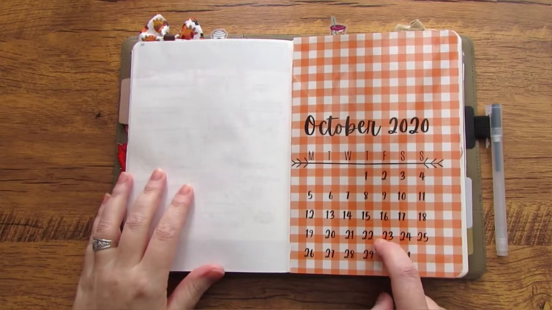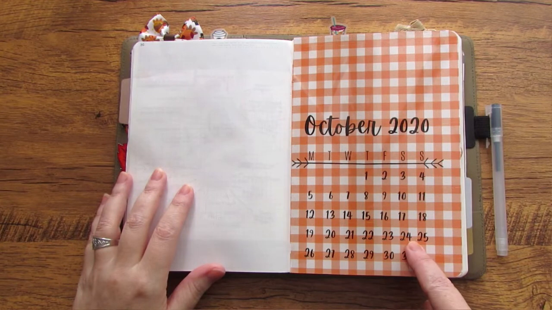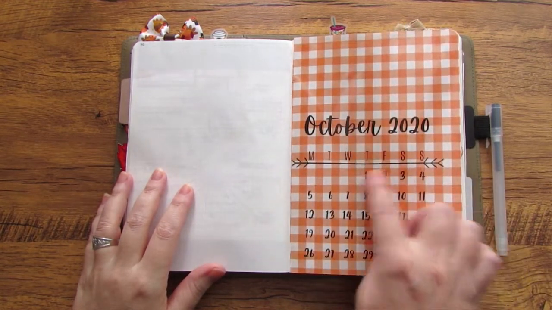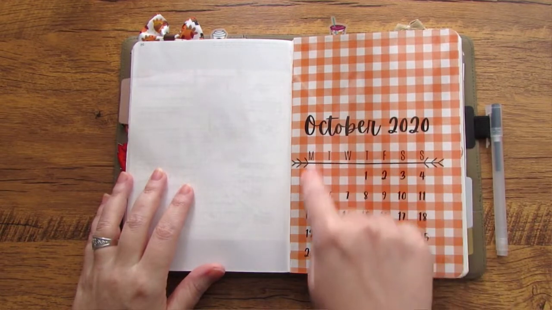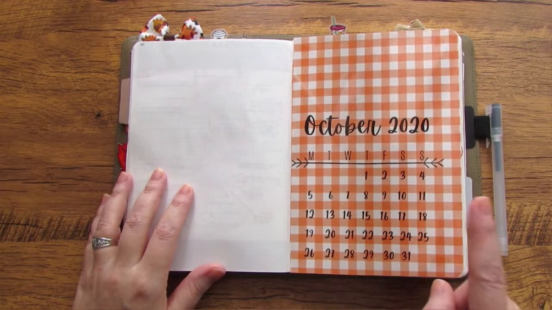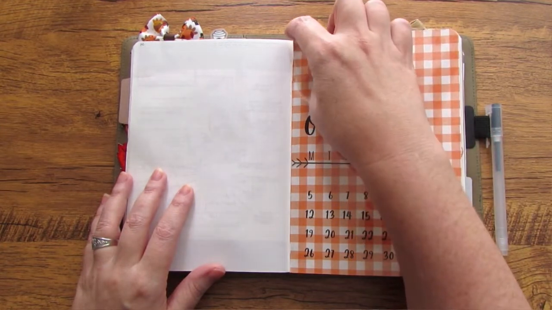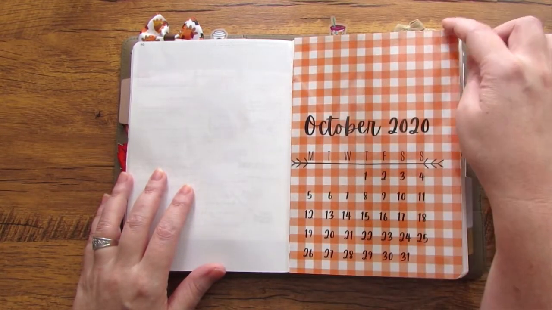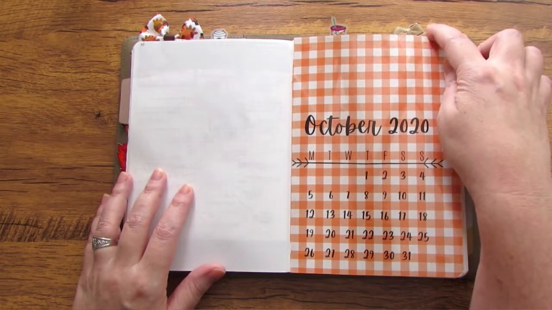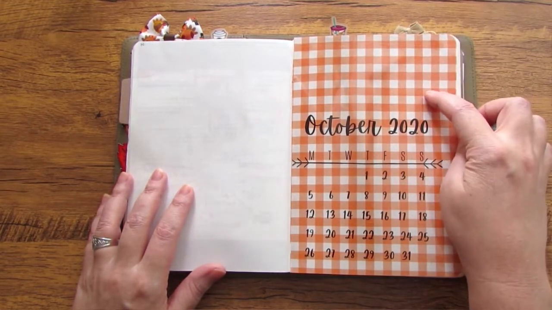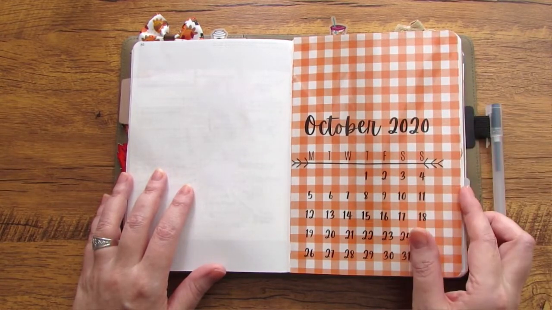All right, so the month of October began with a cover page which has some acetate with an October calendar on it. I actually made this calendar in Canva and then printed it on a piece of acetate. I also put down a piece of this beautiful orange cardstock from the scrapbooking store. I am loving the scrapbooking store and a lot of their supplies, so I do have that link down below.